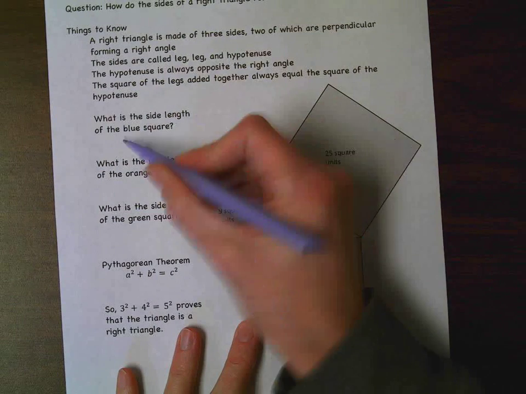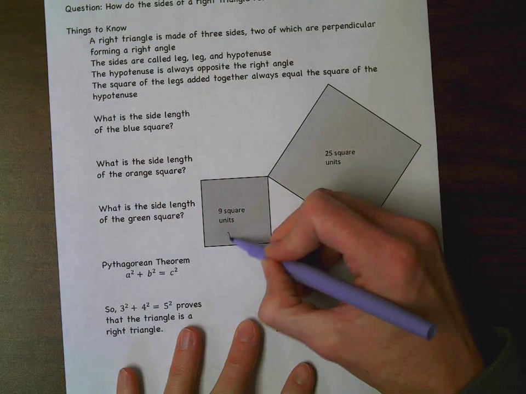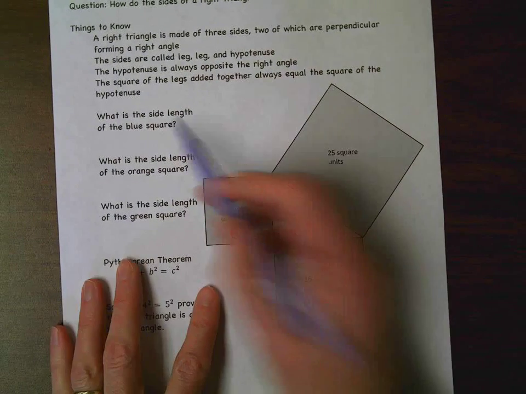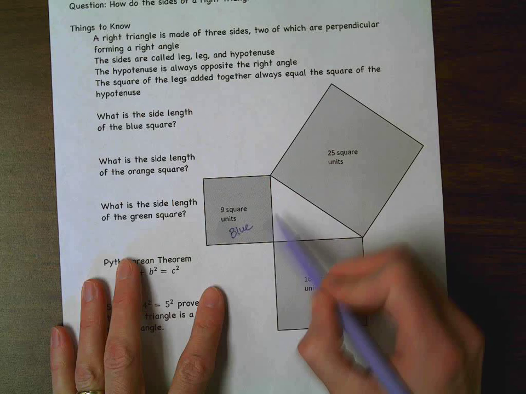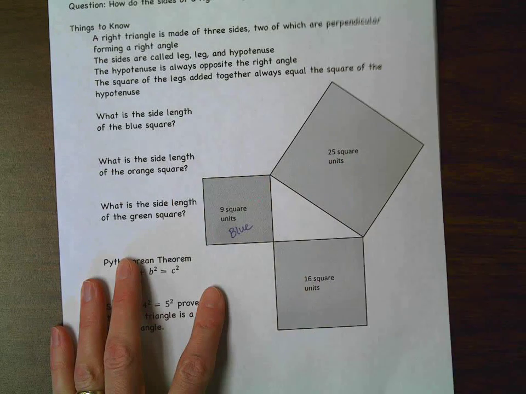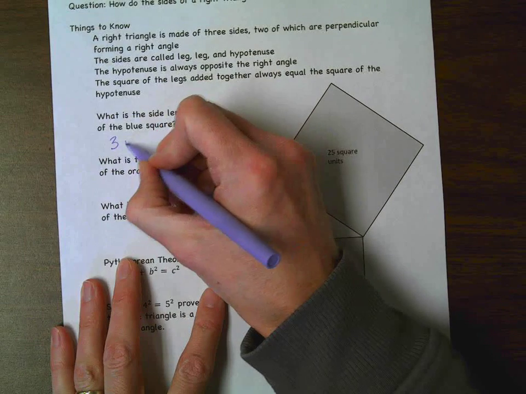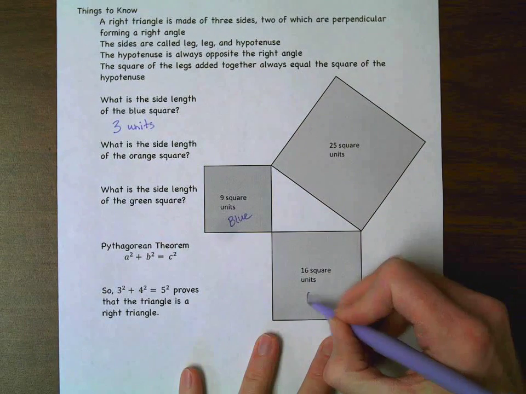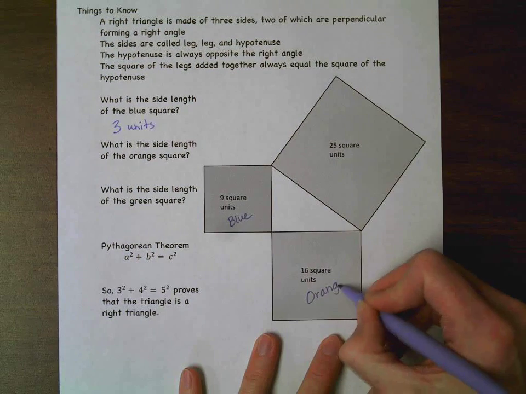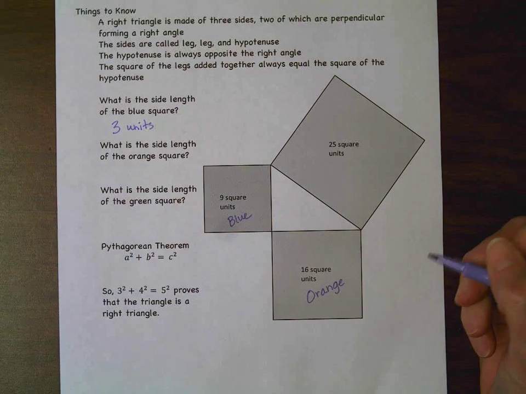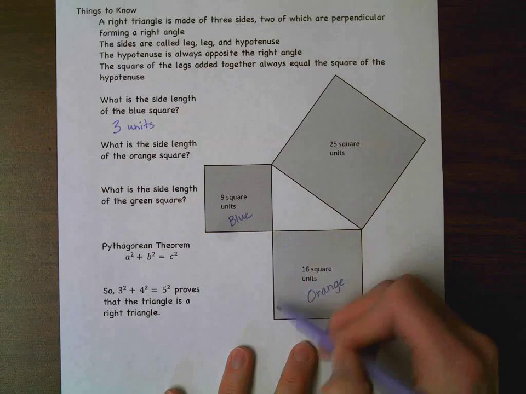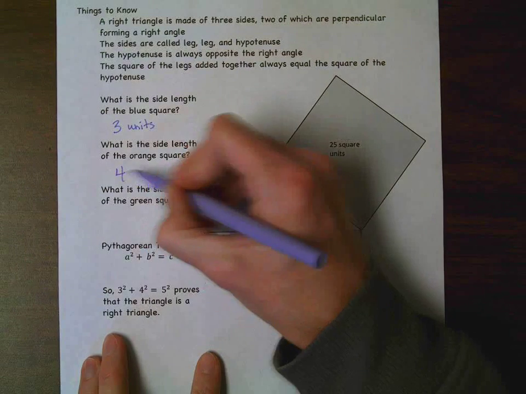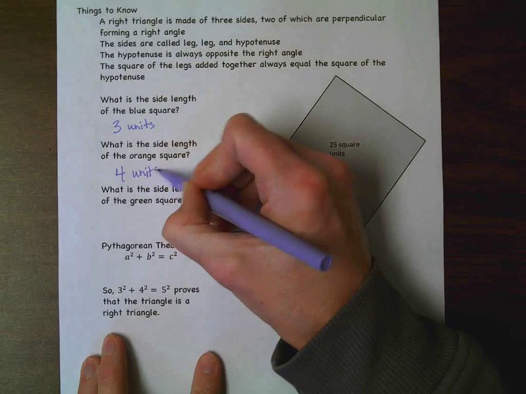It says, what is the side length of the blue square? We're going to say this is the blue square. I know this is a purple pen, but we're going to call that the blue square. What is the side length? What number times itself makes 9? You're absolutely right, 3 units. What is the side length of the orange? We're going to call this one orange. On my computer, it actually was orange. What number times itself gives you 16? You should say 4. Very good.